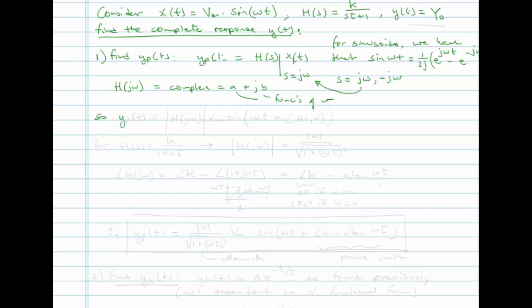So the particular solution, I'm not deriving this here, so let's assume that it has been shown in a previous lesson. The particular solution for sinusoidal excitation for a linear system described by the transfer function h of s turns out to be the magnitude of the transfer function evaluated at the omega of the excitation, times the magnitude of the input, which is Vm, times sine omega t, the frequency of the input, but then there will be a phase shift equal to the angle of the transfer function evaluated at j omega. So that's our particular solution.